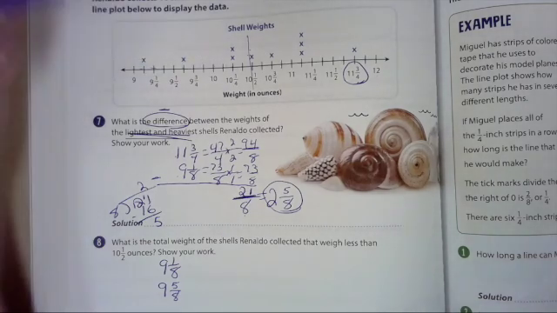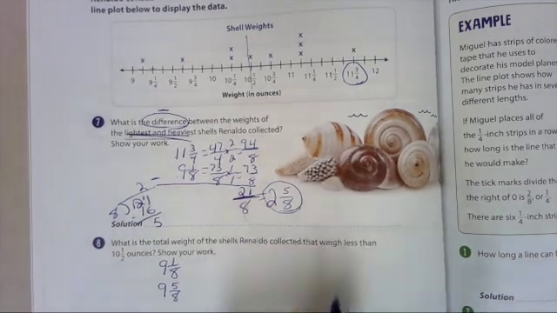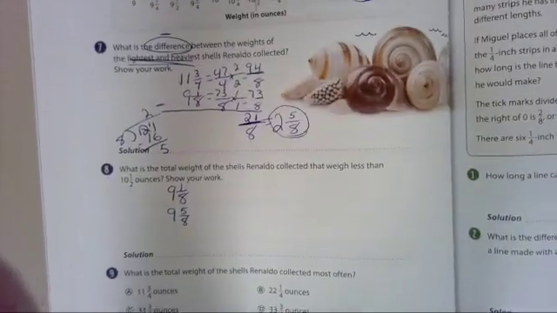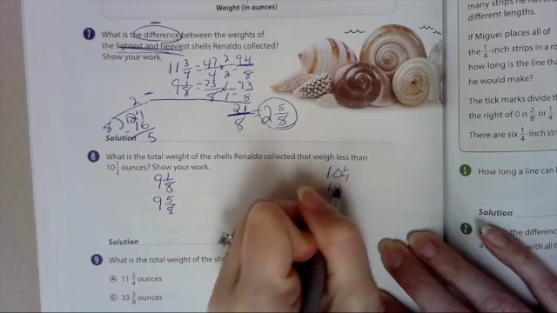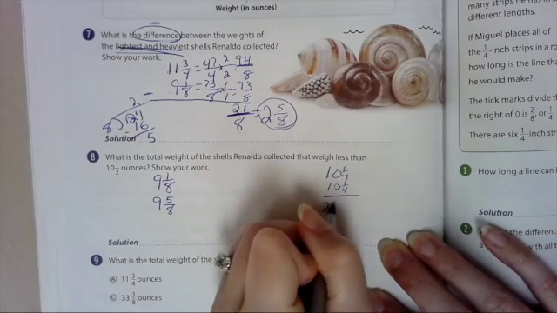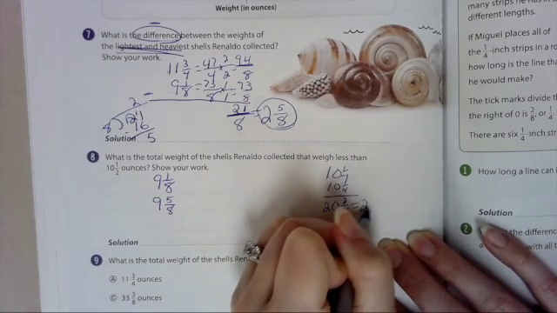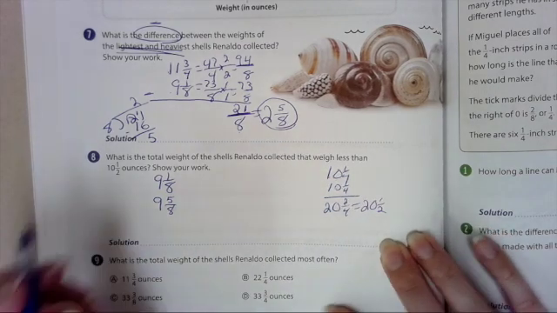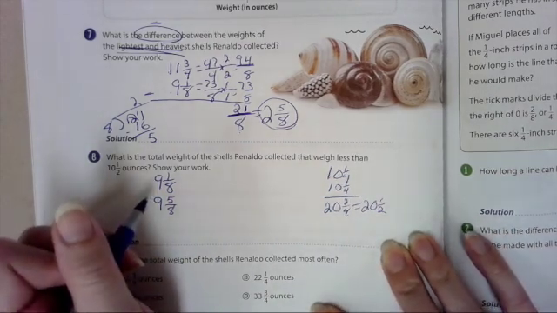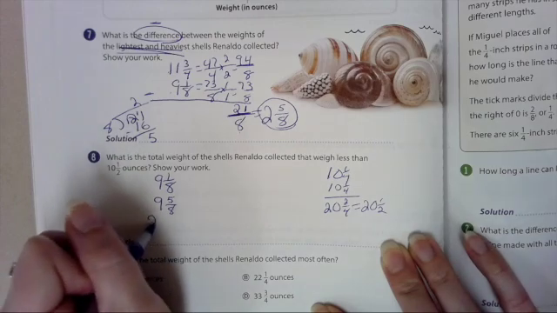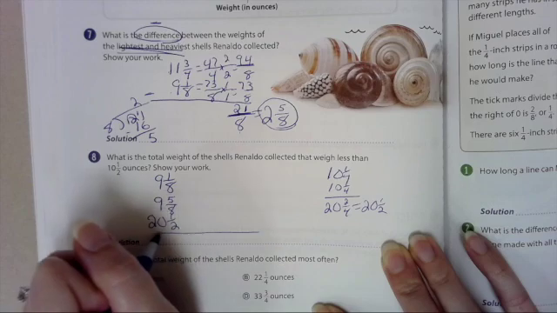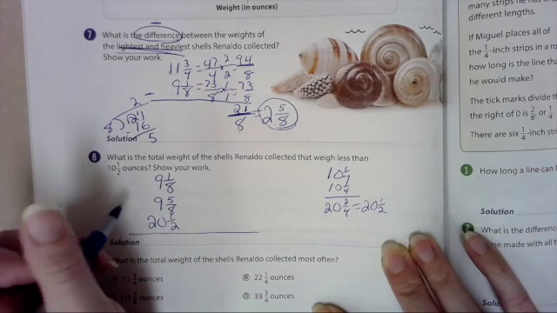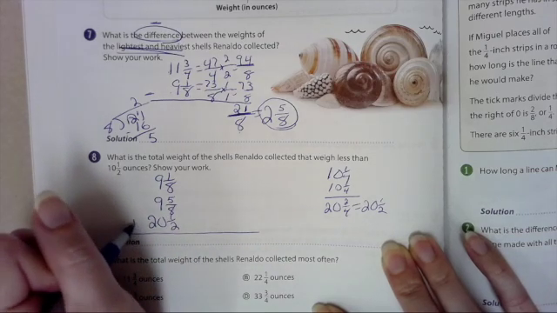We can work it out over here. Oh, y'all can't see all that. So 10 1/4 plus 10 1/4 is 20 2/4, which is 20 1/2. So we're going to add our 9 1/8, 9 5/8, and 20 1/2. So we're going to get mad.